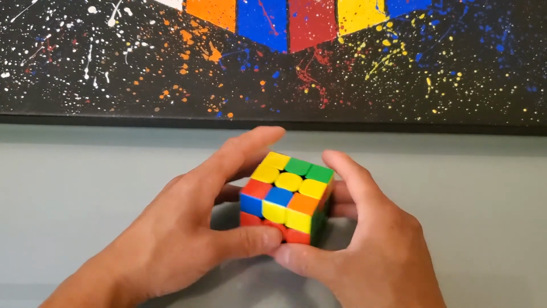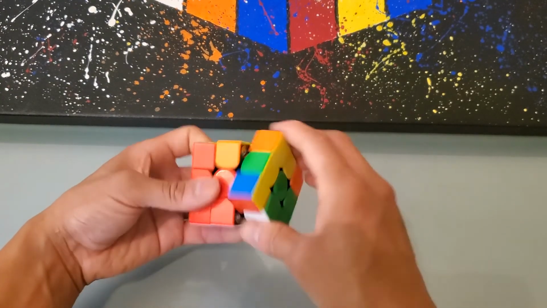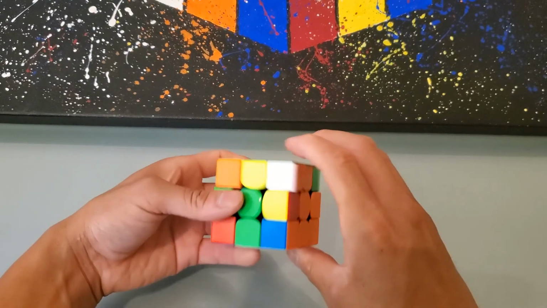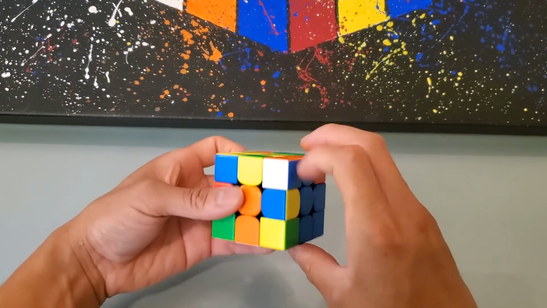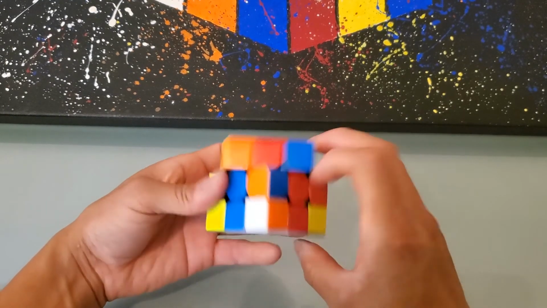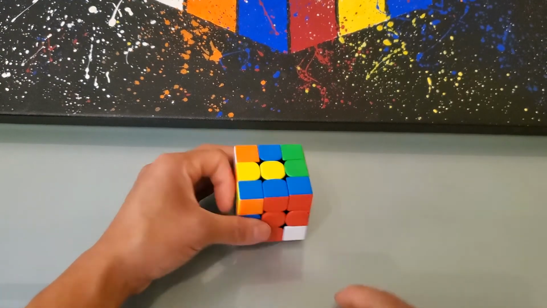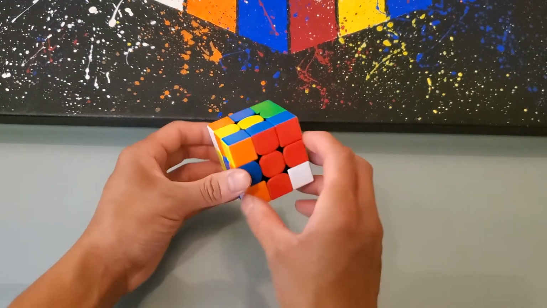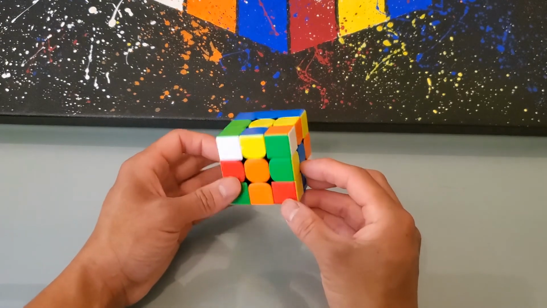Oh man, that was great. Let's do it one more time, but I'm just gonna do it faster. I'm gonna let you kind of just take a look. Here we go. Just finished my cross. Here we go. Let's see if you can spot it.